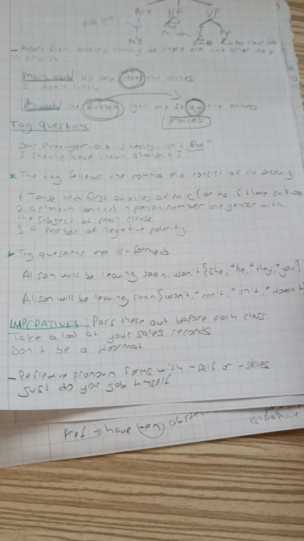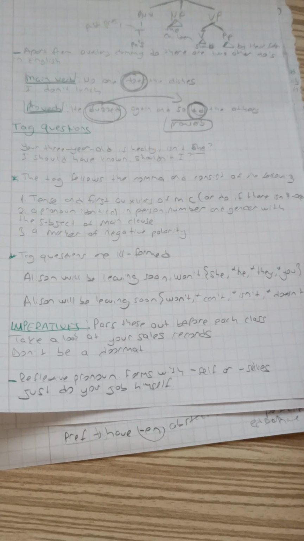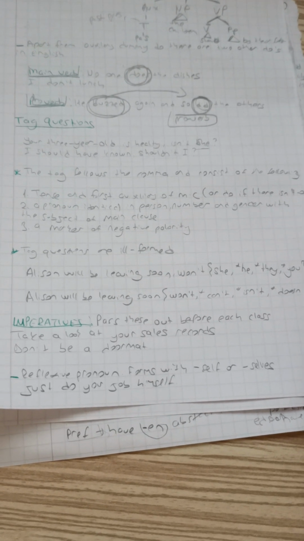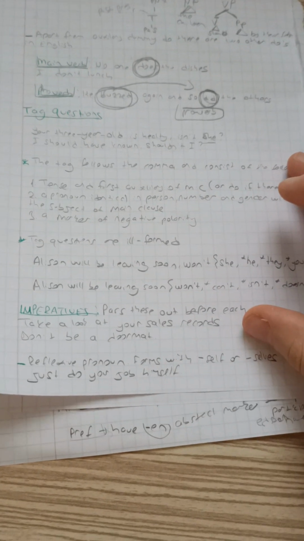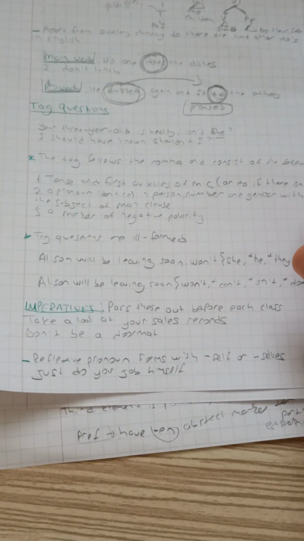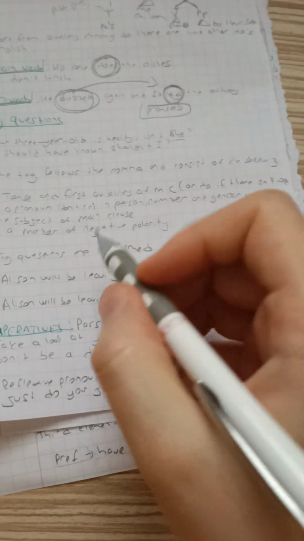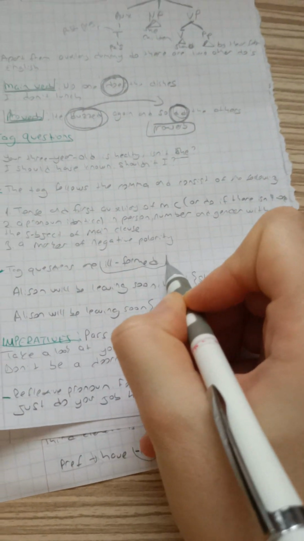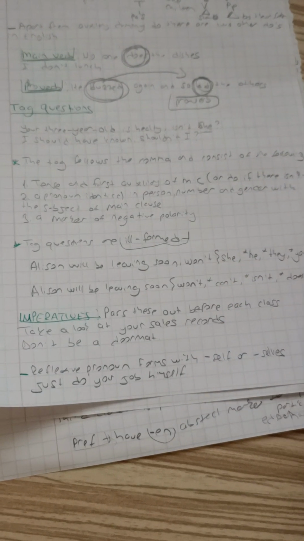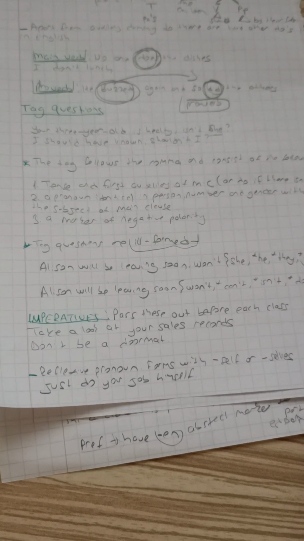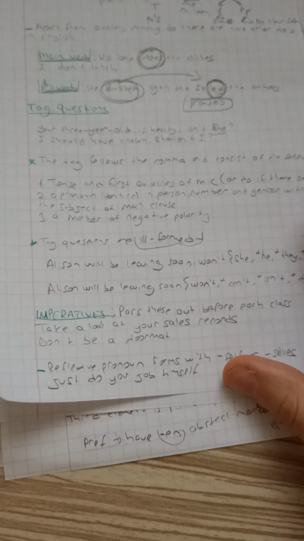And third is a marker of negative polarity, that is, if the main clause is positive, negative occurs, and if the main clause is negative, no negative element occurs. And tag questions are called ill-formed if the pronoun does not have the same features as the subject, or if a different auxiliary than that in the main clause is used.